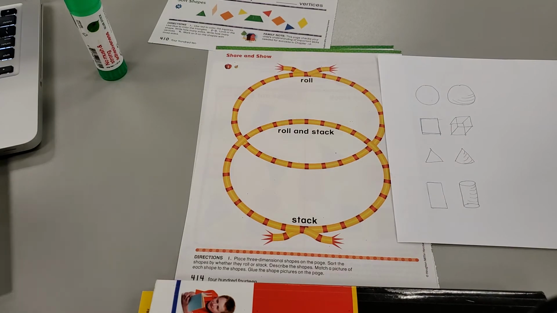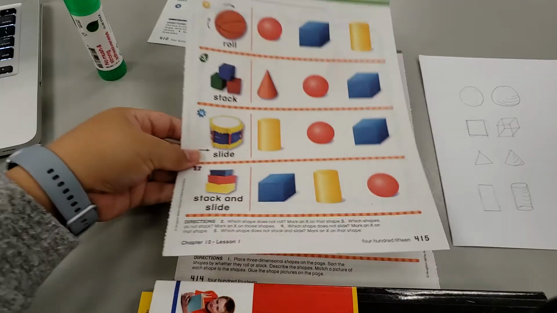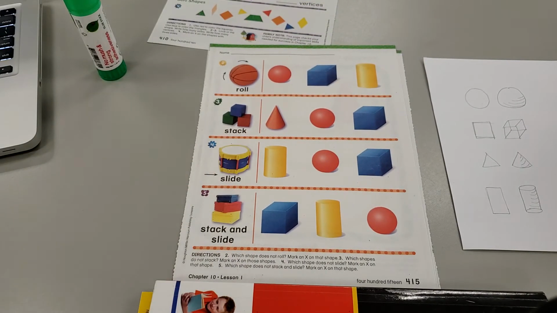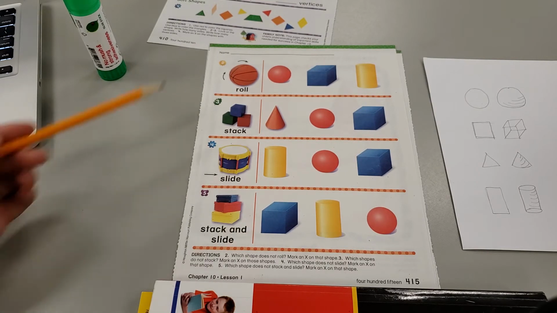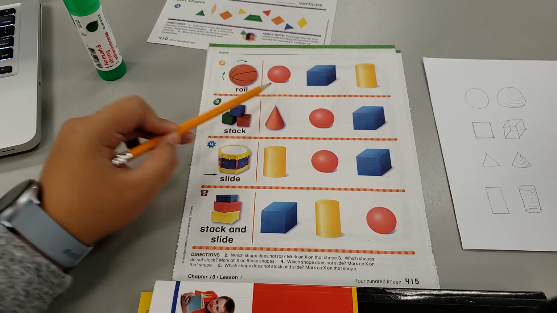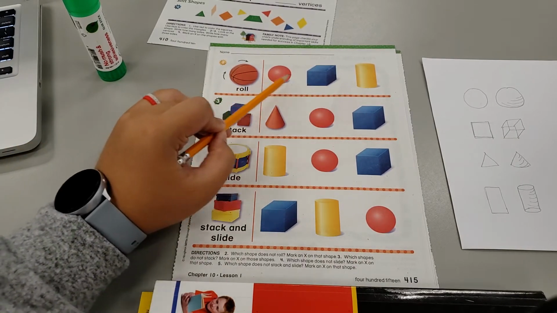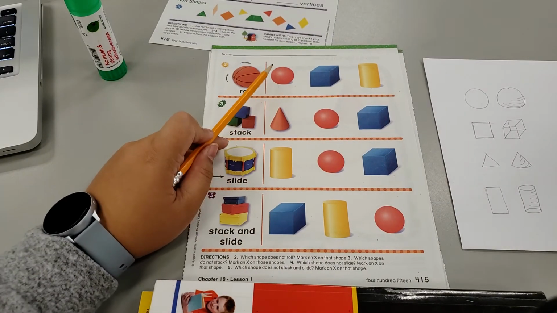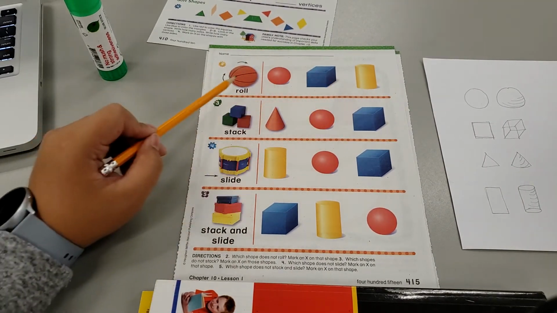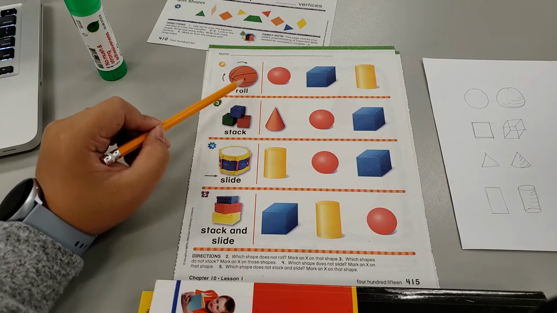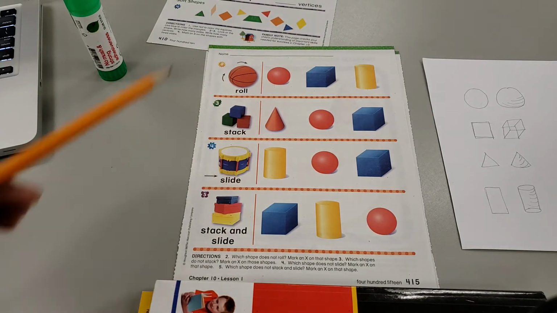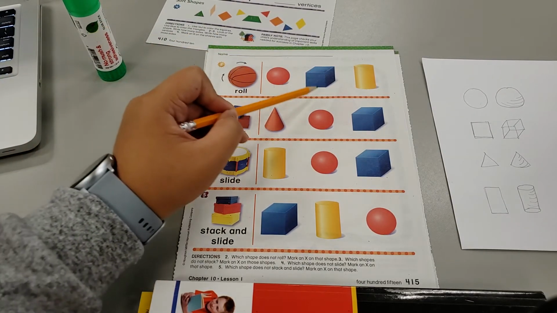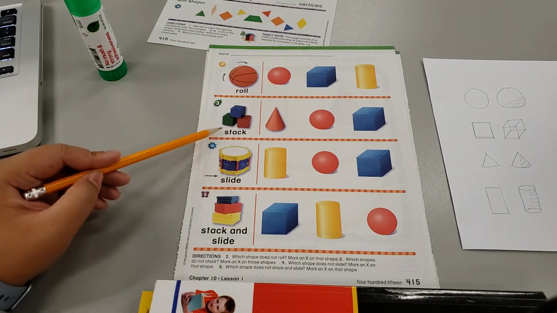And for Kinder, here is your last page, a search and find. So here, roll. And they give you 3 shapes, three-dimensional shapes to choose from. Which of these shapes does not roll? Okay, which of these shapes does not roll? Find it, put an X.